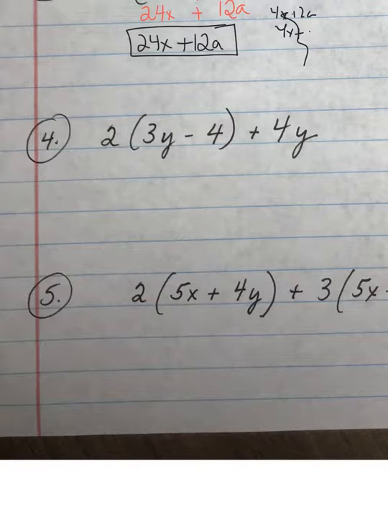Okay, this has some more added information. We have this piece right here, which is with the parentheses, and I have an additional value on the outside that's separated by an addition sign. So let's look at it. I just distribute this to the groupings, the parentheses there. So that's going to be 6y minus, and 6 times 4 is 8.